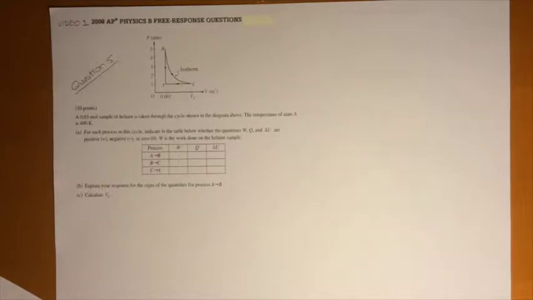A 0.03 mole sample of helium is taken through the cycle shown in the diagram above. The temperature of state A is 400 Kelvin. A. For each process in the cycle, indicate in the table below whether the quantities W, Q, and delta U are positive, negative, or zero. W is the work done on the helium sample. B. Explain your response for the signs of the quantities for process A to B.